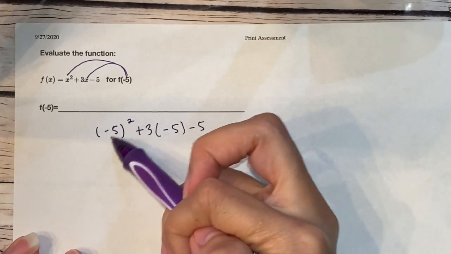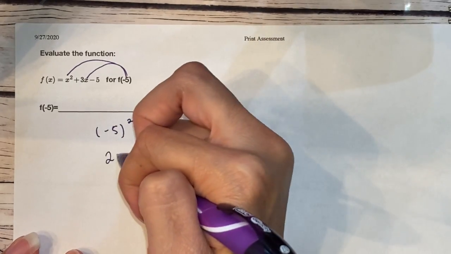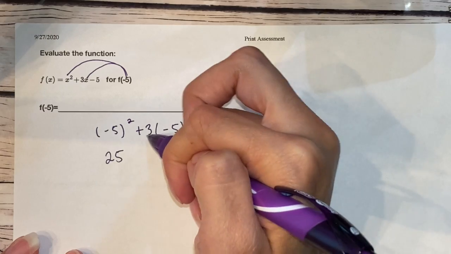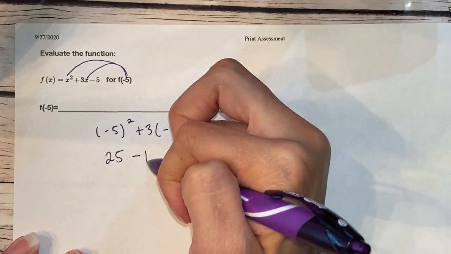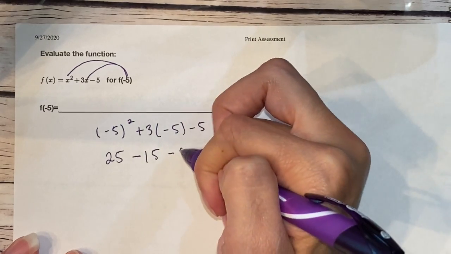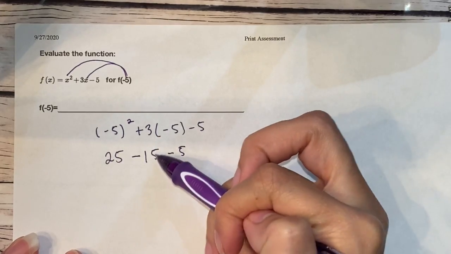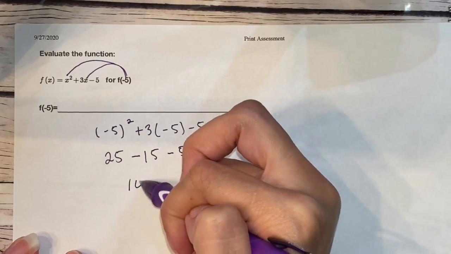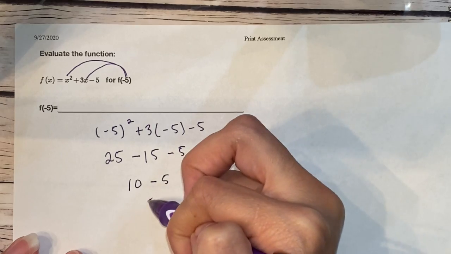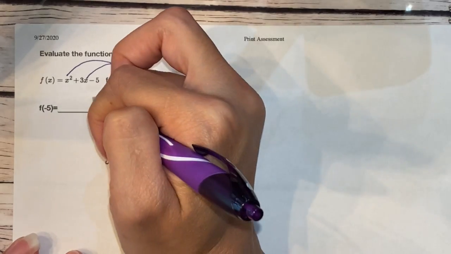Okay, so -5 squared would be positive 25. 3 times -5 would be minus 15, and then minus 5. Remember, we go left to right. So 25 minus 15 would be 10, minus 5 would be 5, and this would be 5.